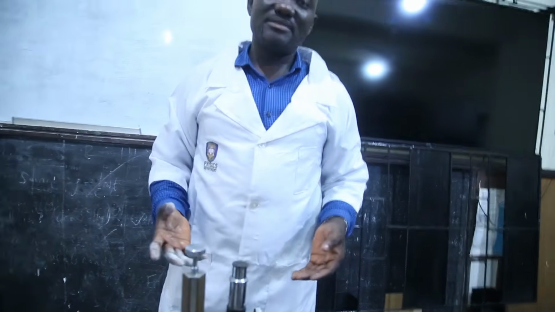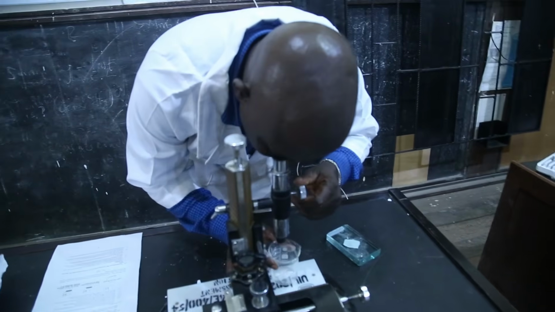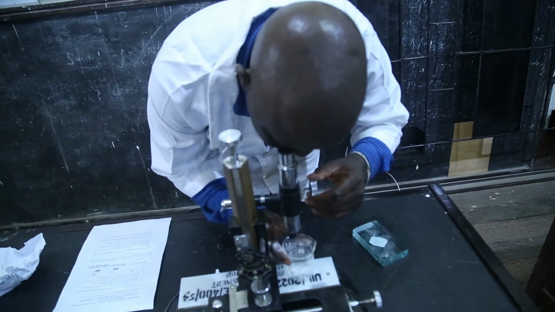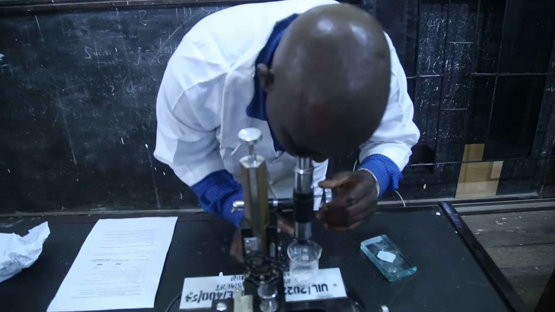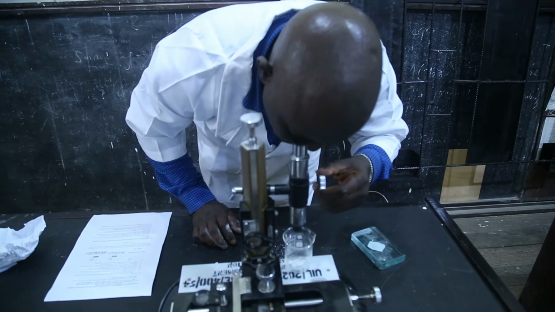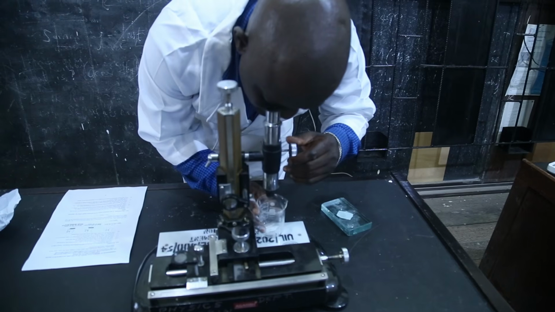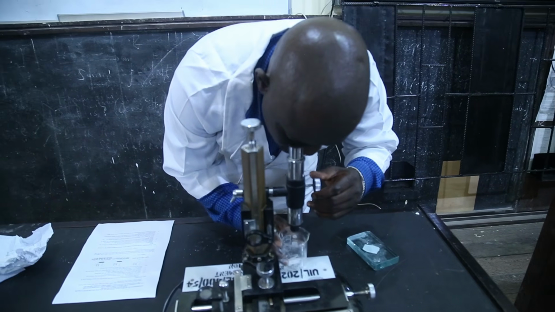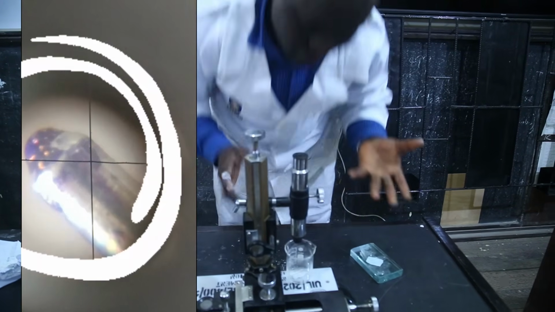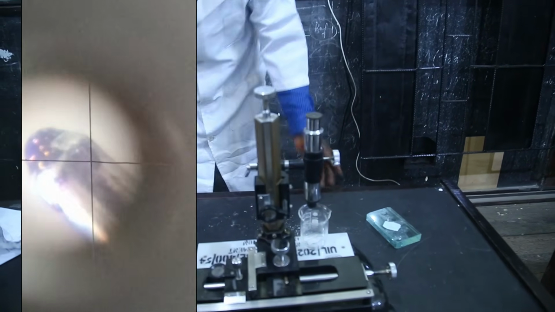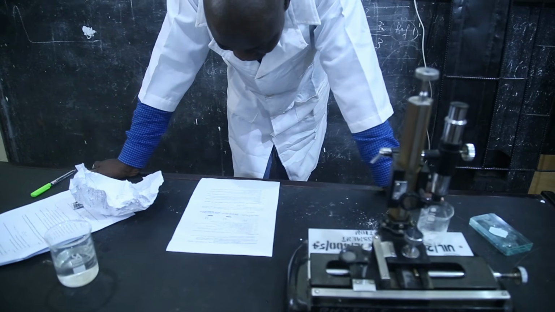Let's see if you can see the pen under the microscope. I'm sure I'm focusing on it. You can see the way I'm moving it. So this is the pen. Look at the pen. I'm sure you can see the pen. So I'll focus on the pen, and you record this.